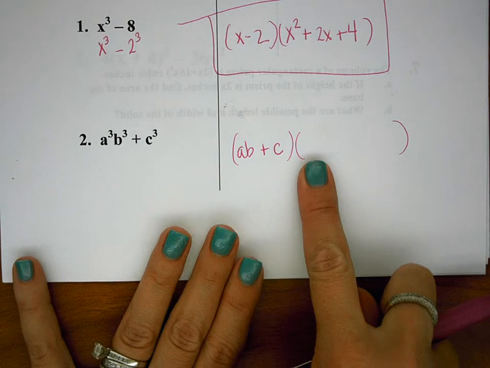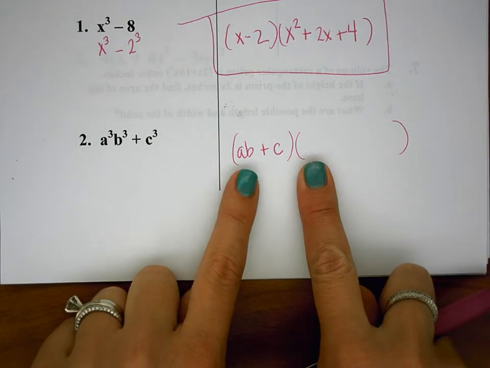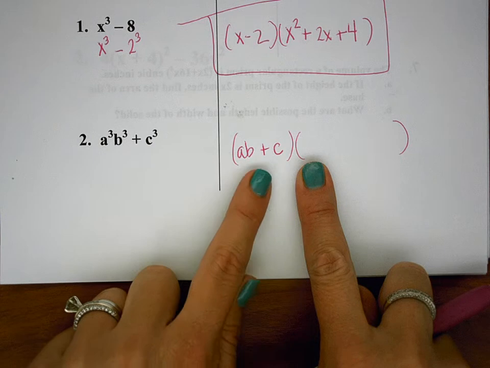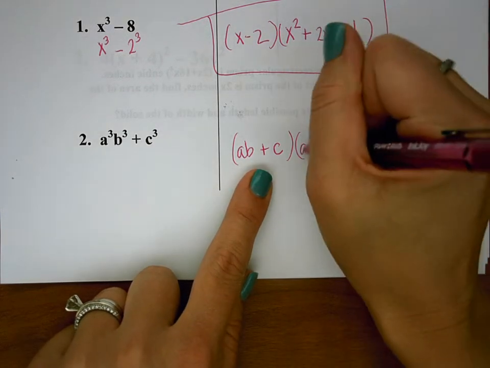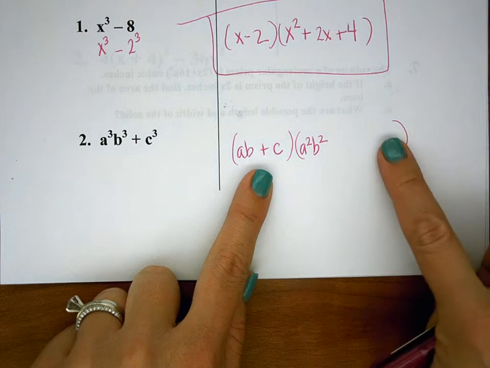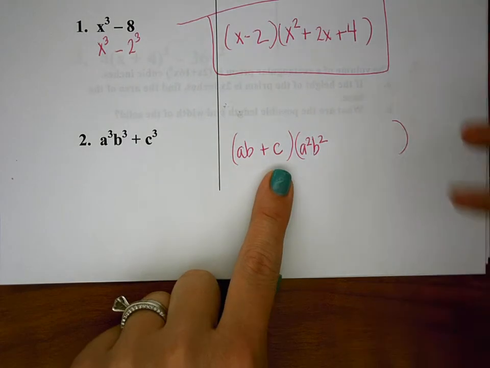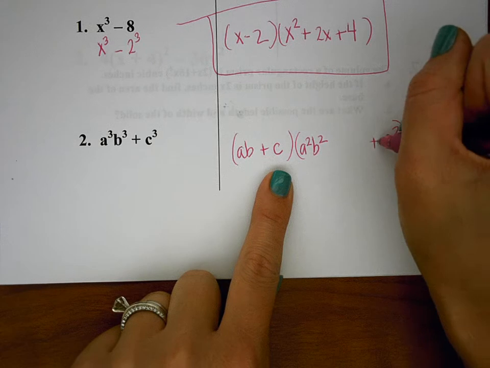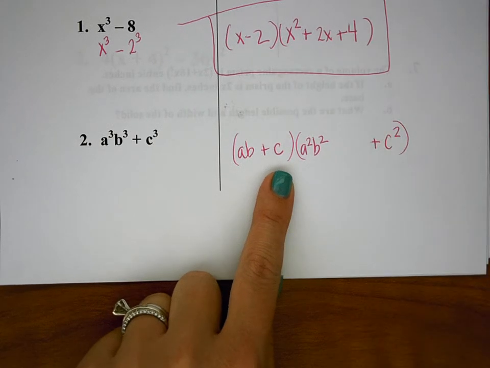My first term here is this first term squared. Now be careful because you have to square the A and the B. So we have A squared, B squared. Your last term is the last term squared, and that is C squared. Remember that this will always be positive, because even if it was a negative, squared is a positive.